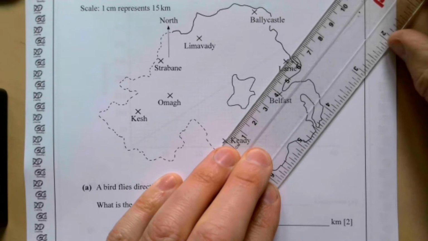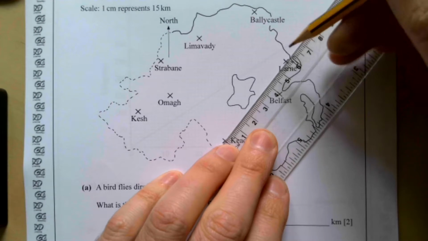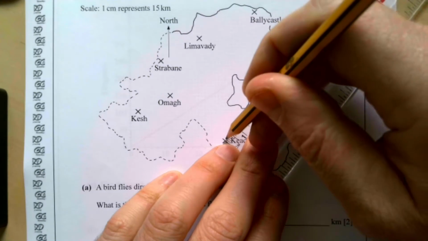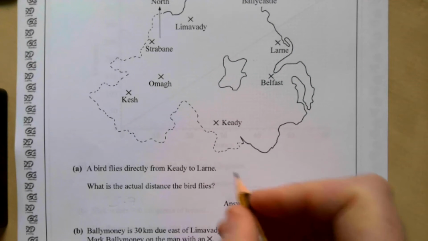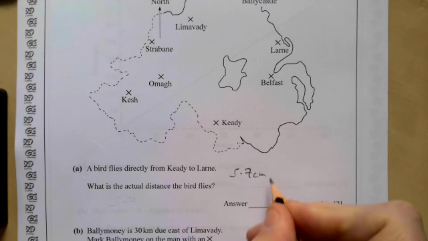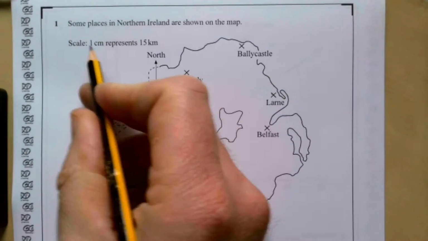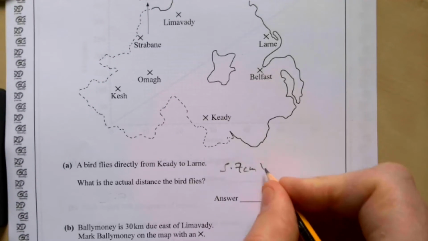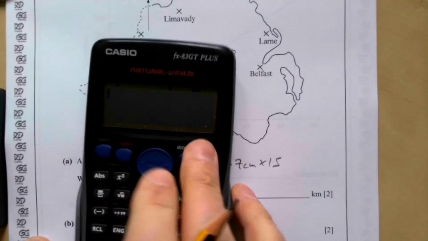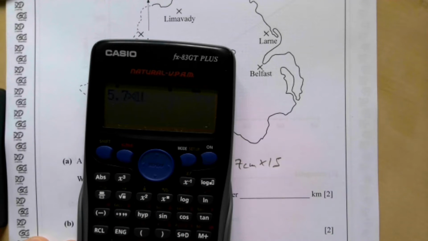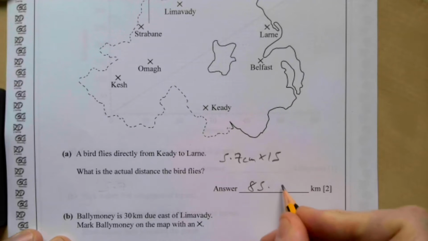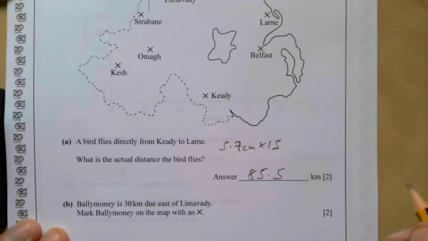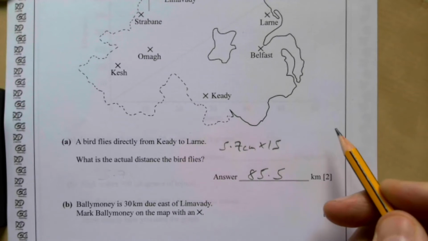Now, I'm not quite so sure about the answer to this one within the answer book, because it seems a wee bit off from mine, but I'm reading there as 5.7. So that's 5.7 centimetres. If my scale is 1 centimetre to 15 kilometres, I'm going to do 5.7 times 15. And that gives me 85.5. Whether it's the way it comes out from the photocopy, but 85.5 is the answer according to my map.